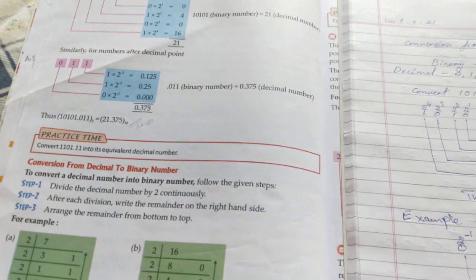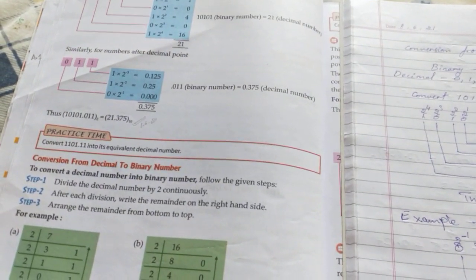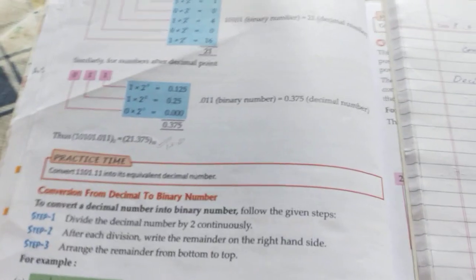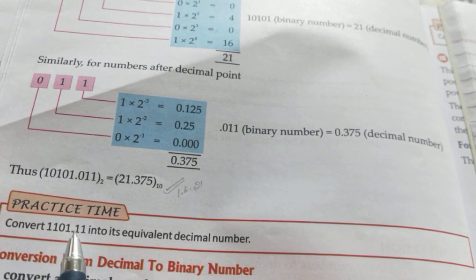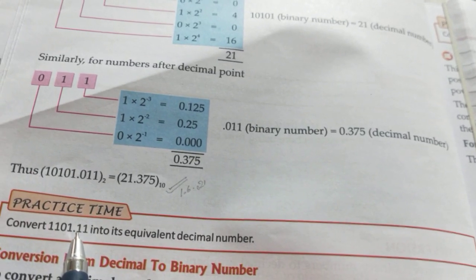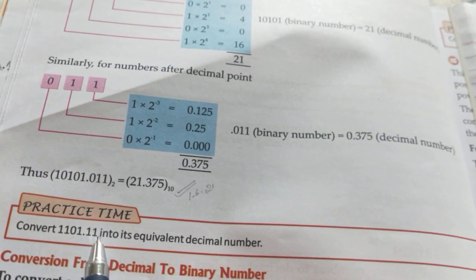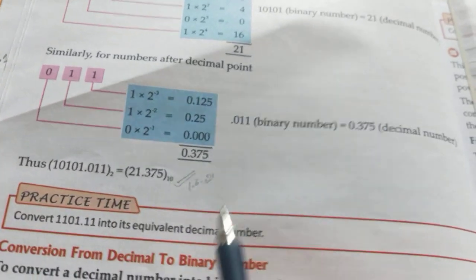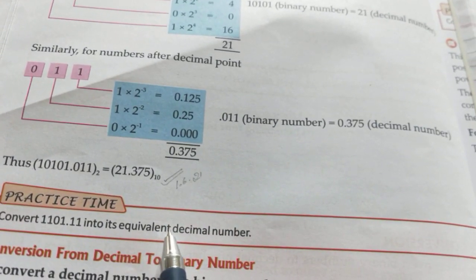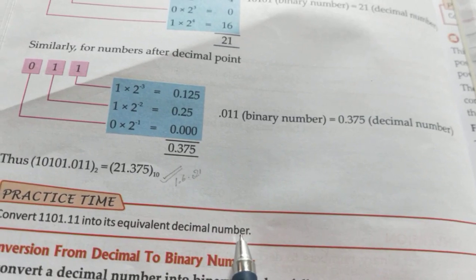Good morning, students. This is a computer class, and in the last class, I had asked you to convert 1101.11. This is a binary number, and you had to convert it into its equivalent decimal number.